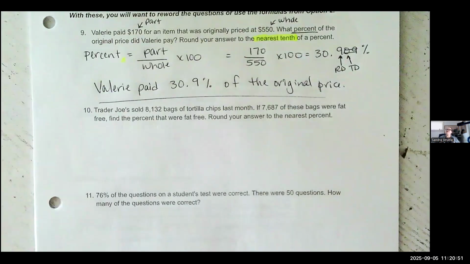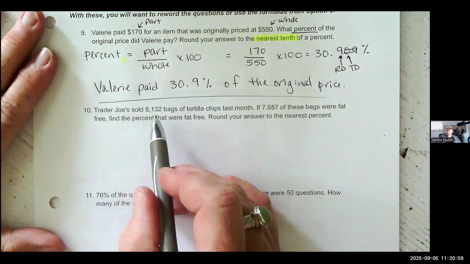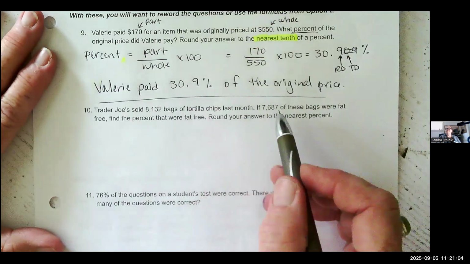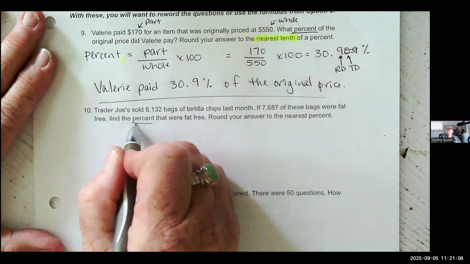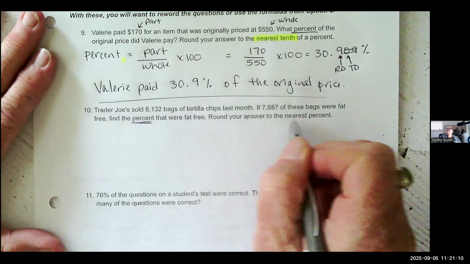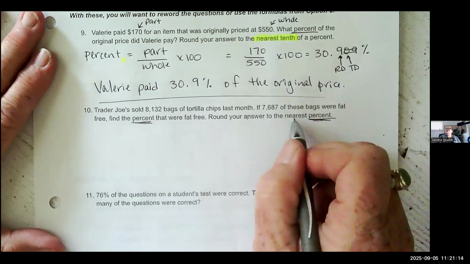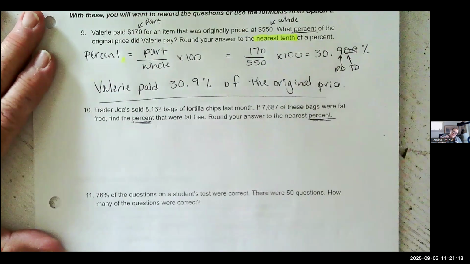Go ahead and pause the video and attempt this next one yourself. You can do this. It's the same concept. You're solving for percent. Trader Joe's sold 8,132 bags of tortilla chips last month. If 7,687 of those bags were fat-free, find the percent that were fat-free and round your answer to the nearest percent. So this is different. You're going to round to the nearest whole number because this is round to the nearest percent. Pause the video, attempt this, come back, see how you did.